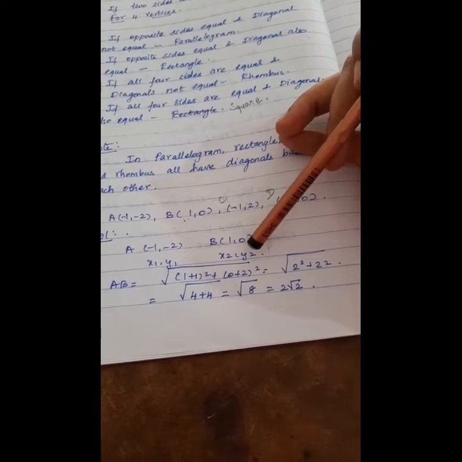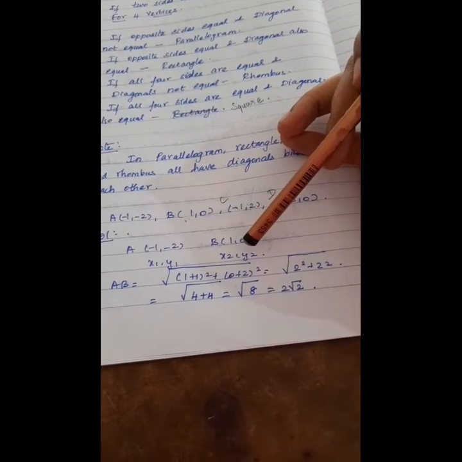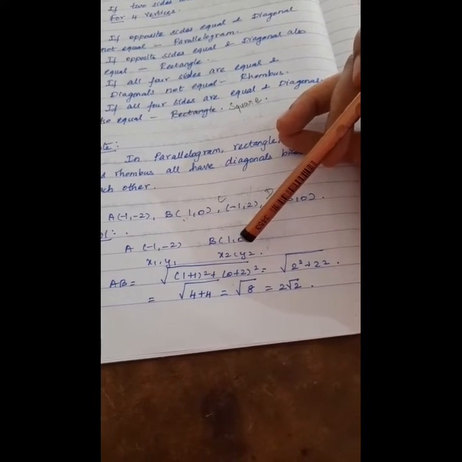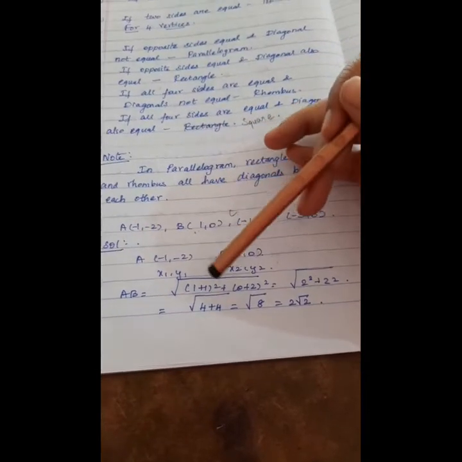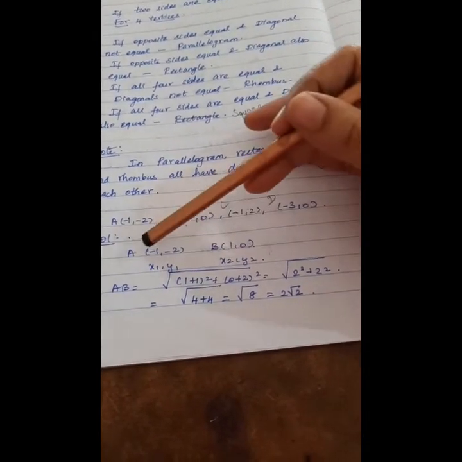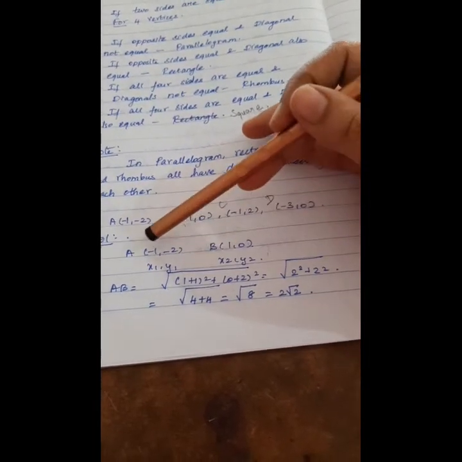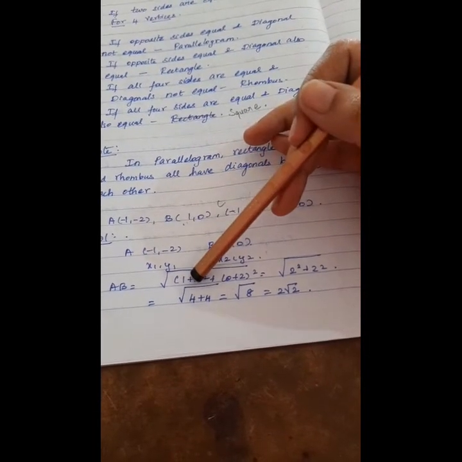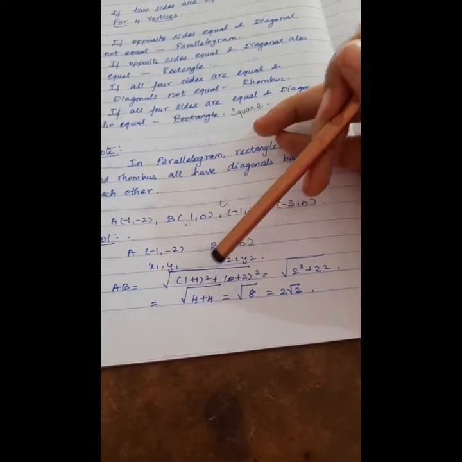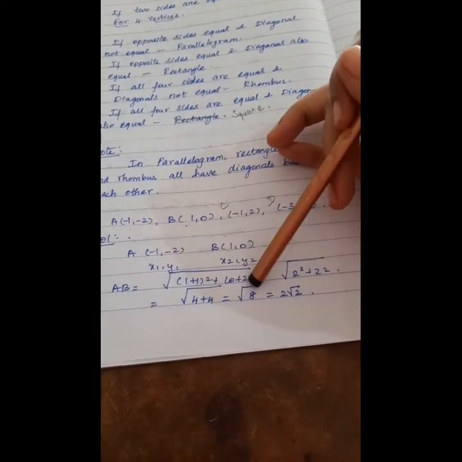If this is done, I'm damn sure no one is going to commit any mistake even in the calculations. Then the formula goes like x2 minus x1 the whole square. x2 is 1. There is a minus in the formula. With that minus 1 it becomes plus 1. So 1 plus 1 whole square plus 0 plus 2 whole square.